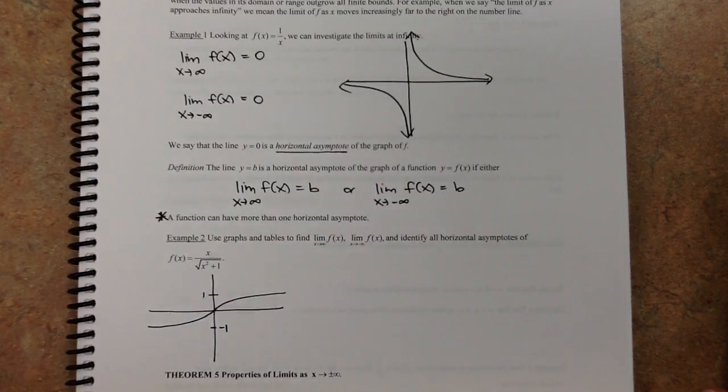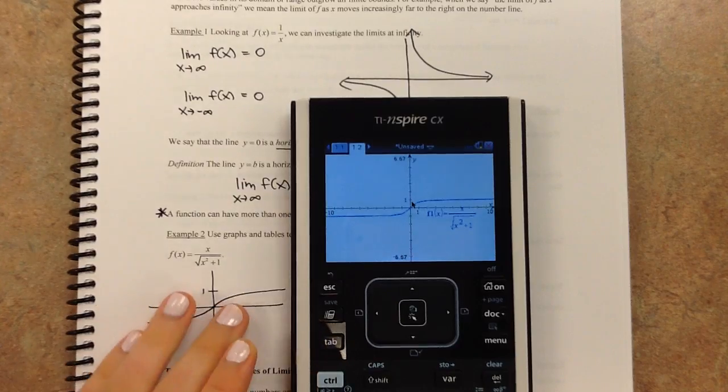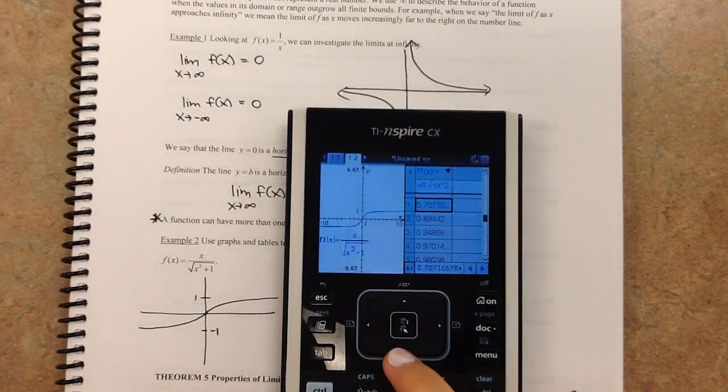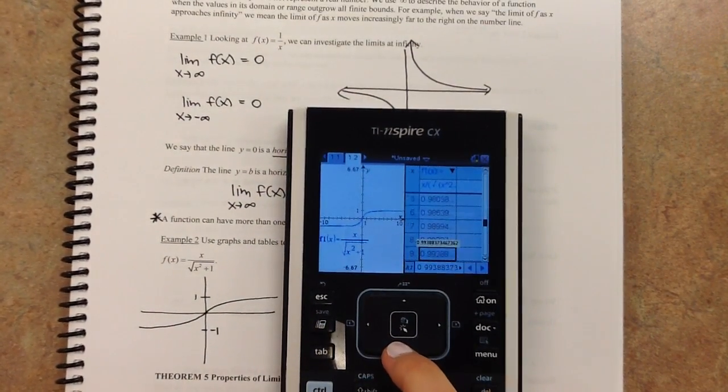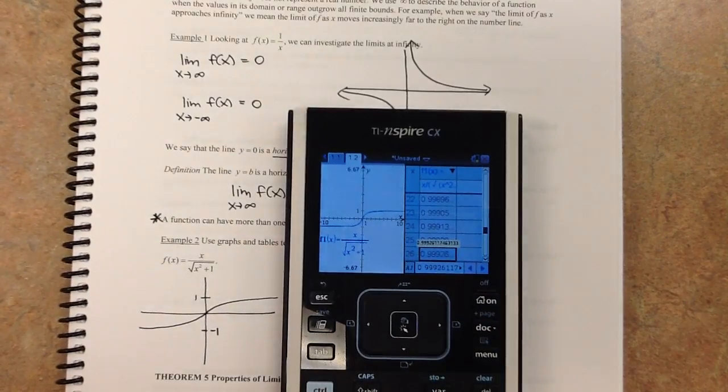You could also look at a table if you wanted to, and you can see on here if we hit Control T, it'll open up a table. And you can look, the bigger your numbers get, see how close they're all getting to 1. You just get closer and closer and closer to 1. The farther you go, it's never going to pass it. The bigger your x value gets, the closer it's going to get to 1. And if you headed off in a negative direction, you would see the exact same thing happening there.